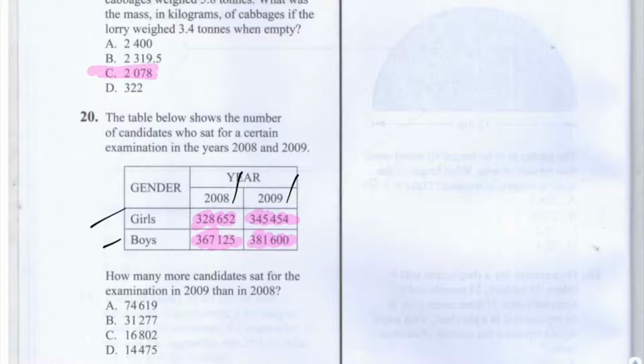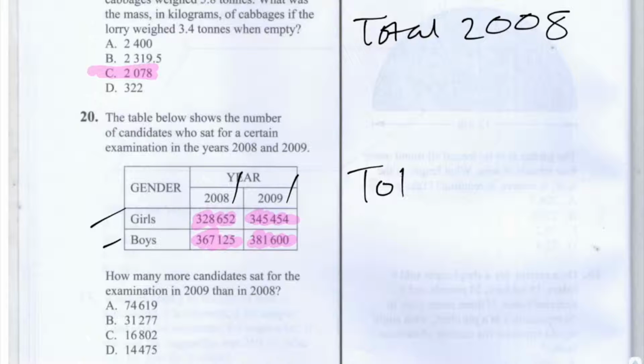So what we have to do first of all is find out the total number of candidates who sat in 2008, and the total number who sat in 2009. And then from these two numbers, we need to work out the difference.